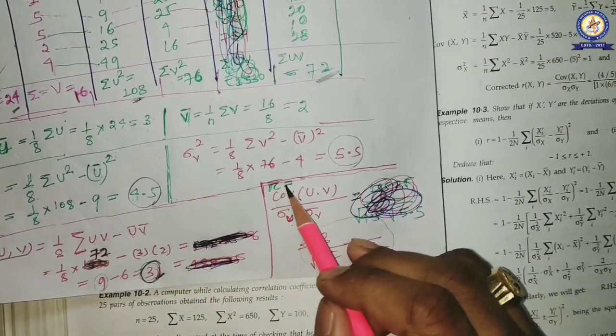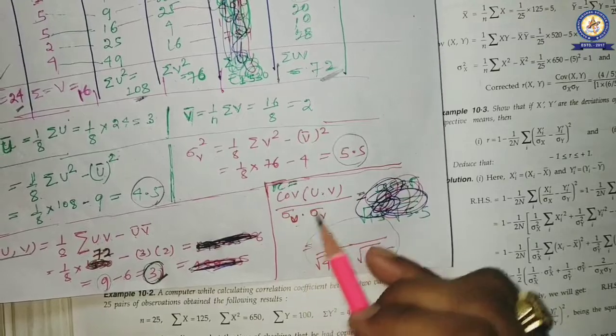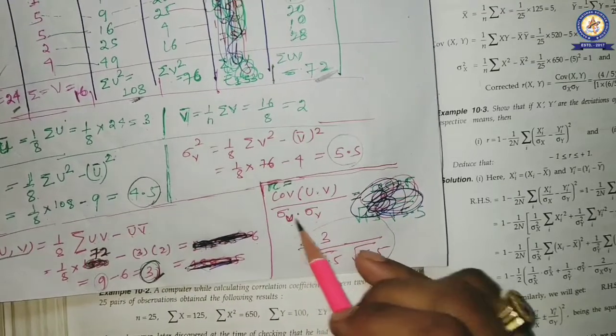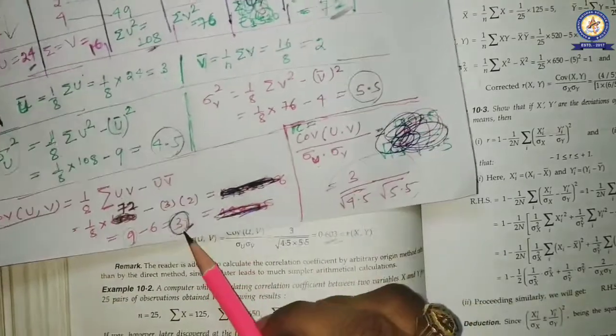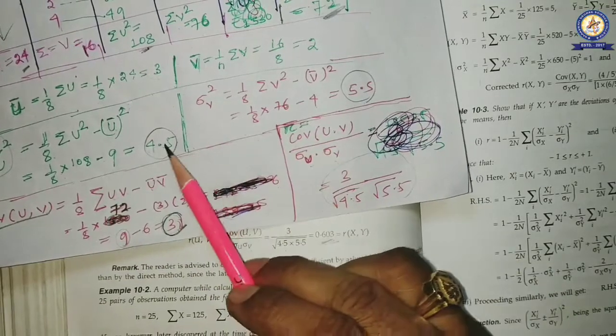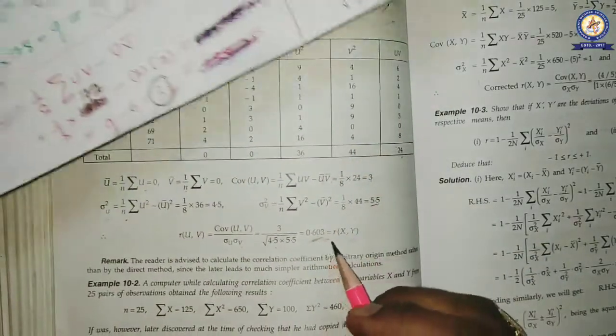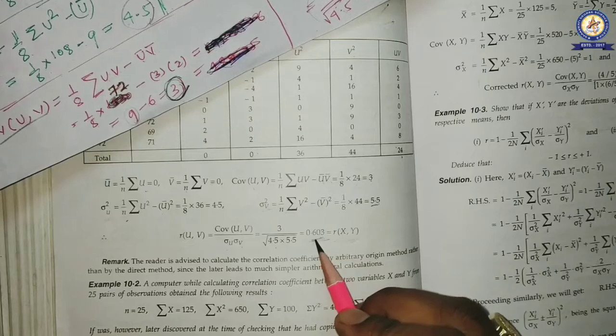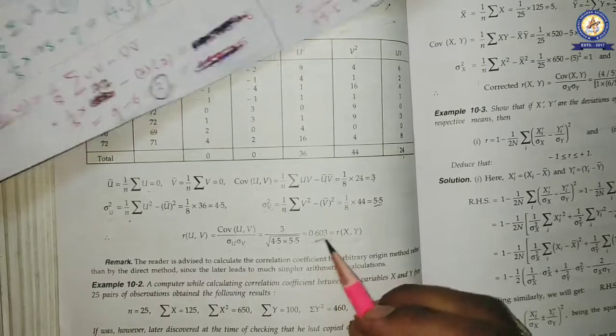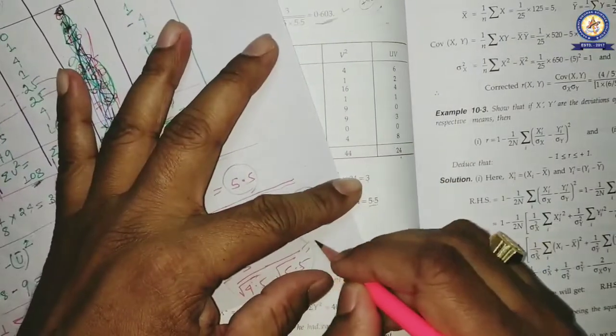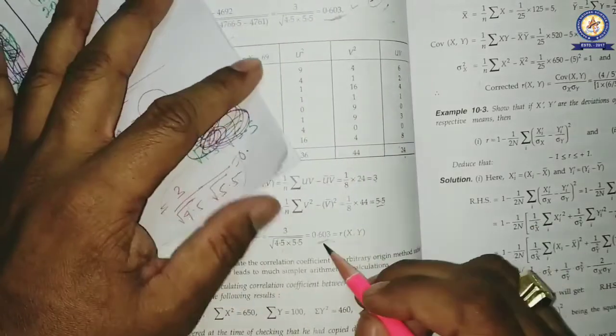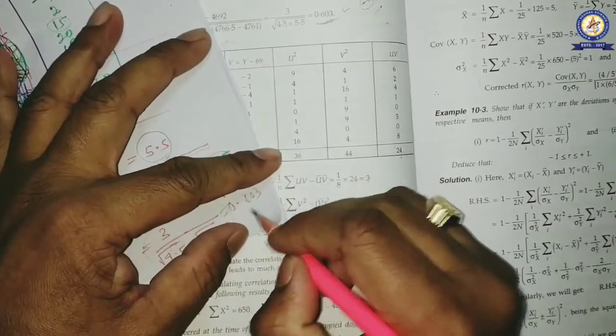So r equals covariance of uv by sigma u into sigma v, which is 3 by root over 4.5 into root over 5.5. You can get 0.603.